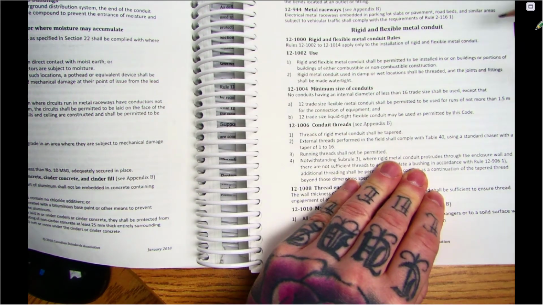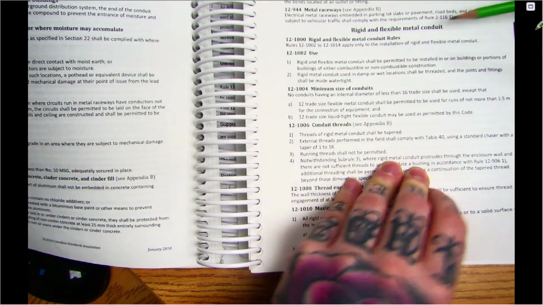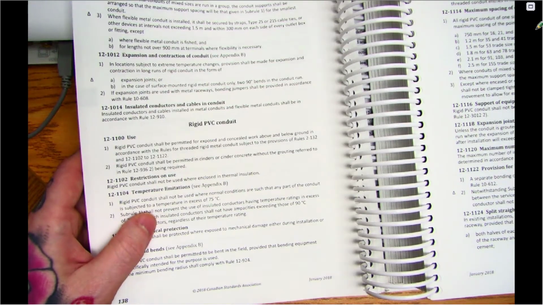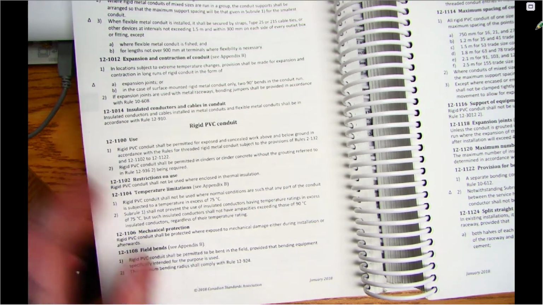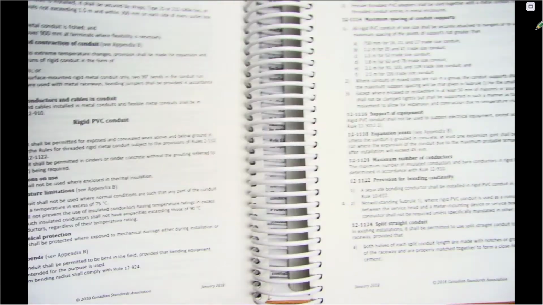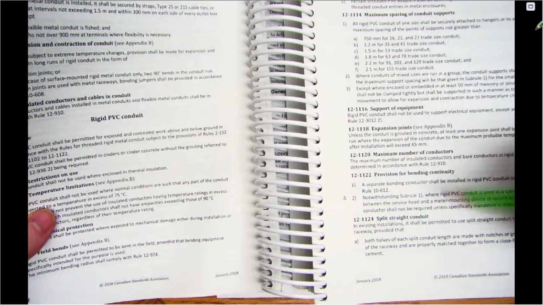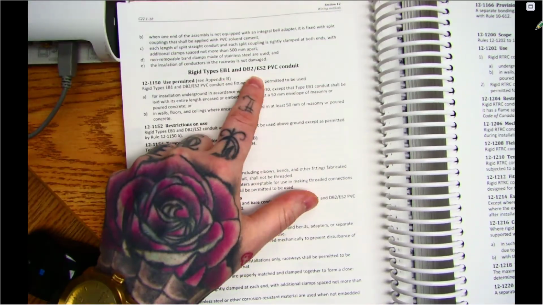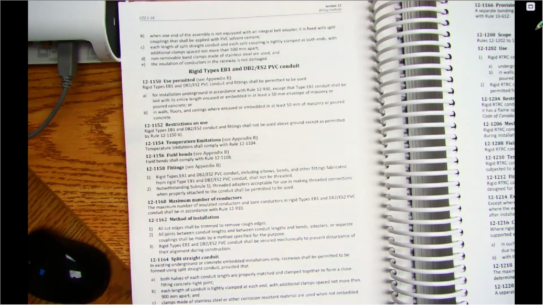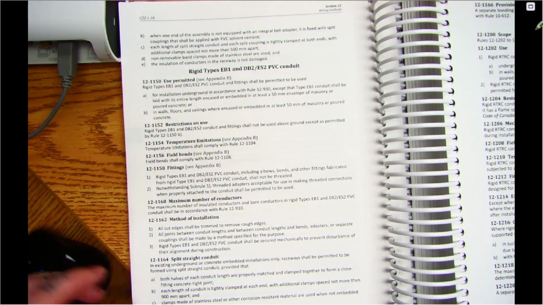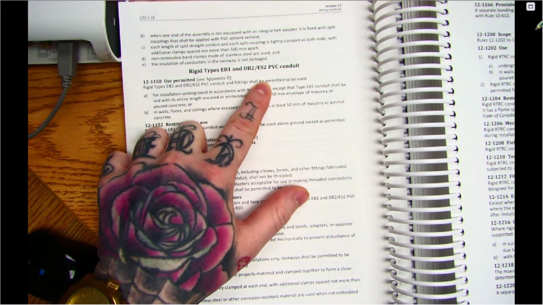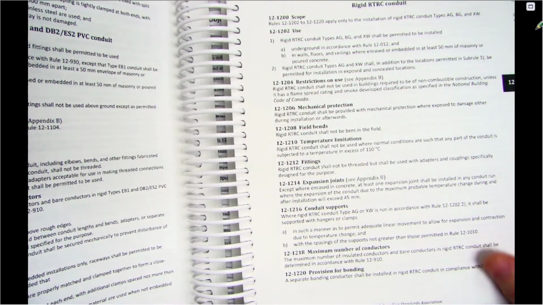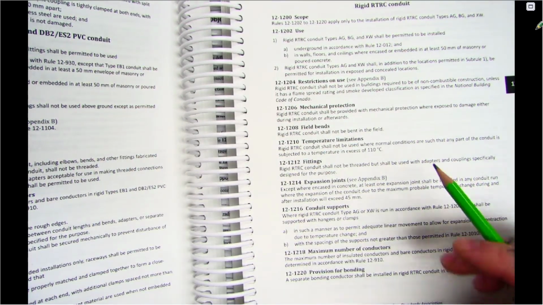But then in regards to conduit, we start with rigid flexible metal. Then next talks about rigid PVC conduit. Goes through all the temperature limitations, spacing, support, expansion joints. Talks about EB1, DB2, so also PVC but not rigid PVC. It's different types. DB2 I've definitely used. It's got a thinner wall for direct burial. And we'll go through all the specifics in the module too.